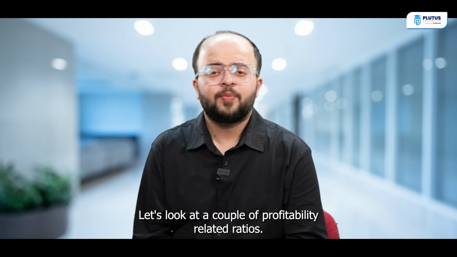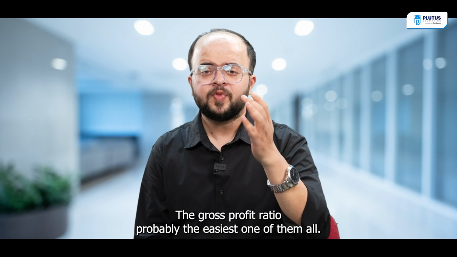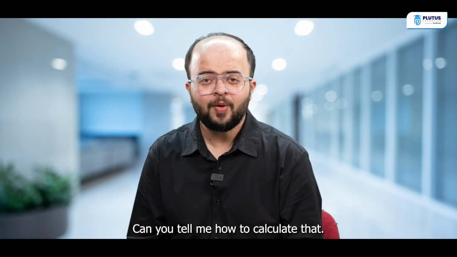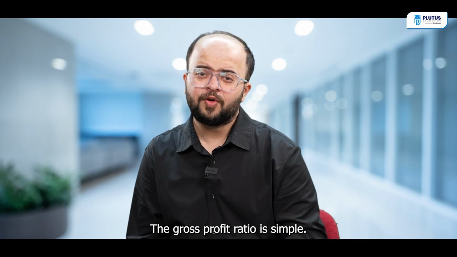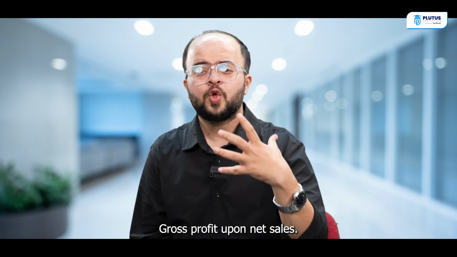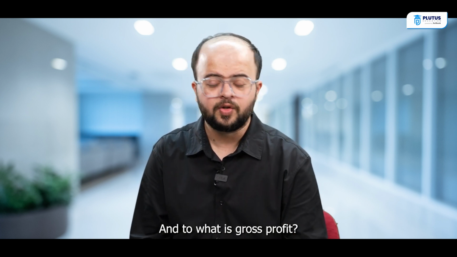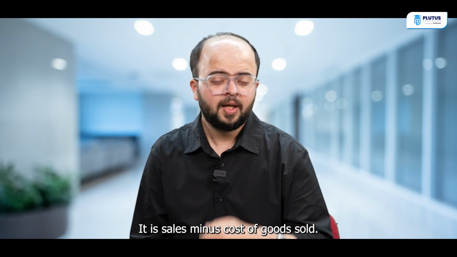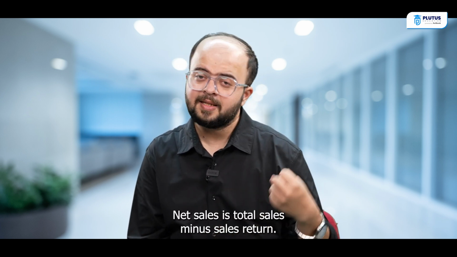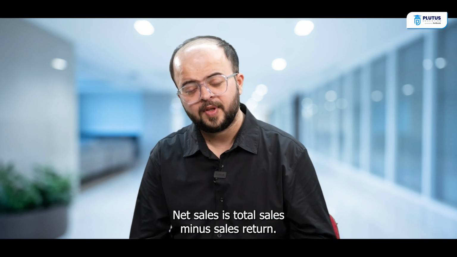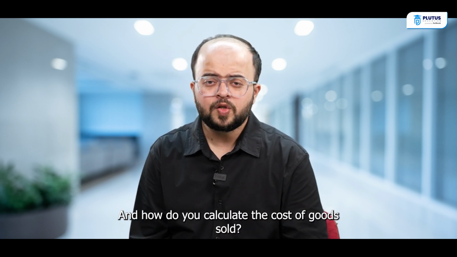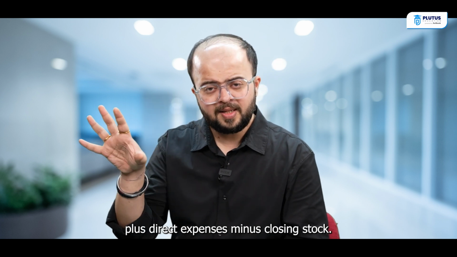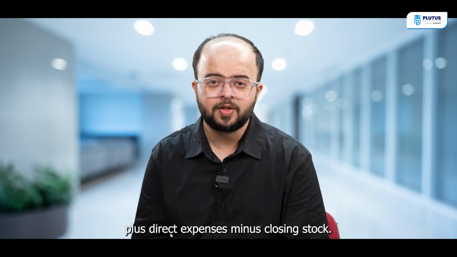Let's look at a couple of profitability related ratios. The gross profit ratio, probably the easiest one of them all. Can you tell me how to calculate that? The gross profit ratio is simple. Gross profit upon net sales into 100. What is gross profit? It is sales minus cost of goods sold, and the denominator net sales is total sales minus sales return. And how do you calculate the cost of goods sold? It is opening stock plus purchases plus direct expenses minus closing stock.